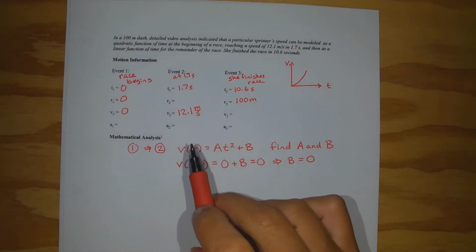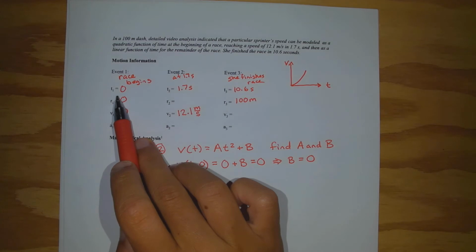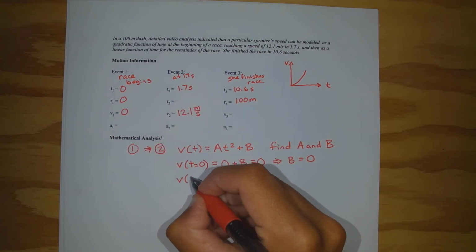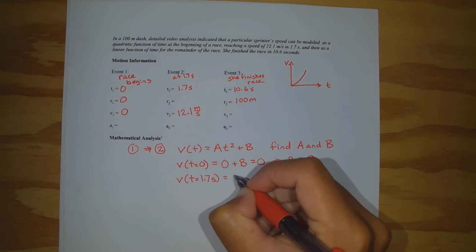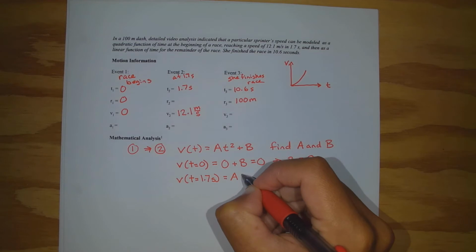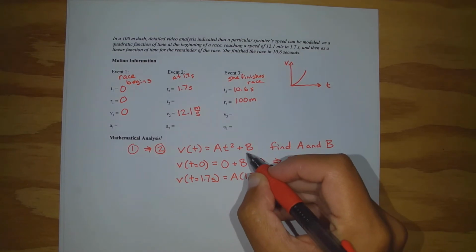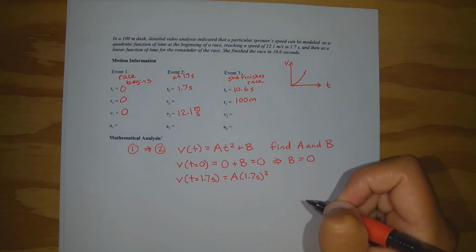So I can also use this equation, which is good all the way from when t is equal to 0 to when t is equal to 1.7 seconds. When t is equal to 1.7 seconds, I have A times 1.7 seconds squared plus B, but now I know that B is equal to 0, so I'm just going to leave that off.